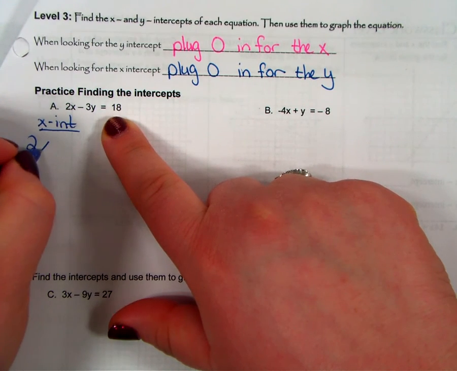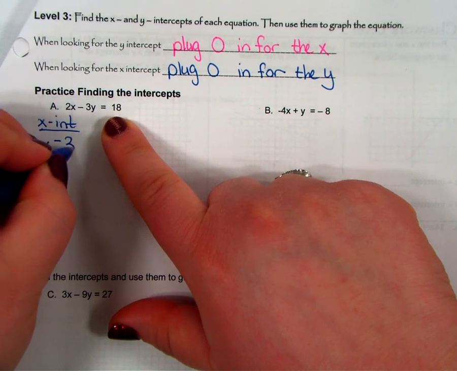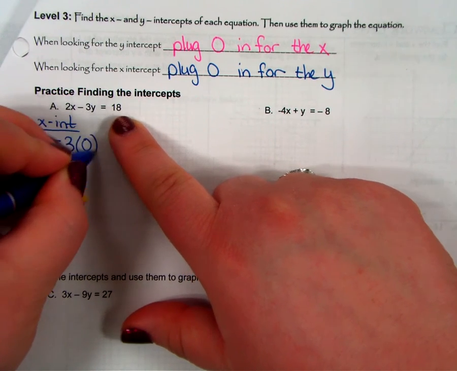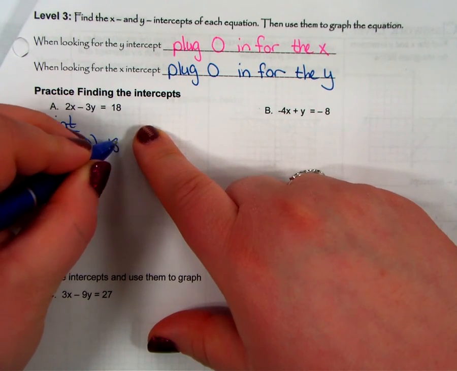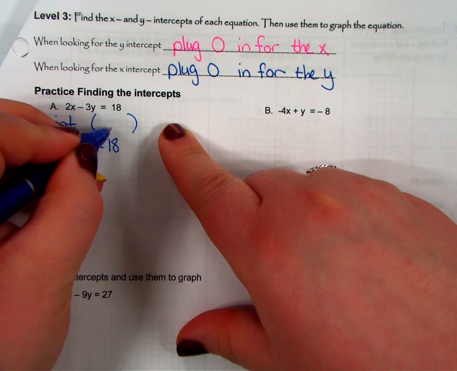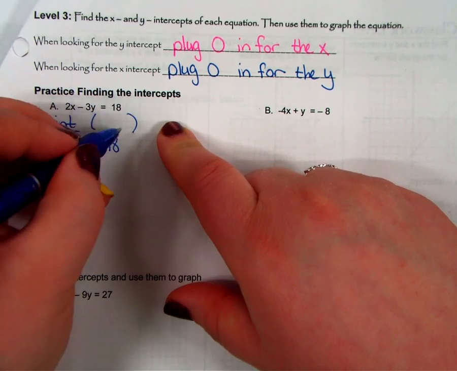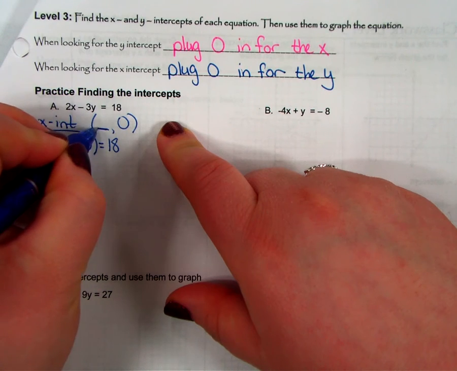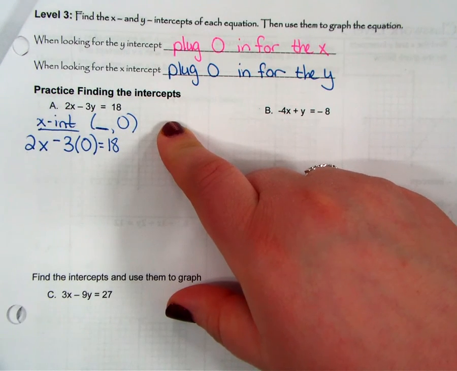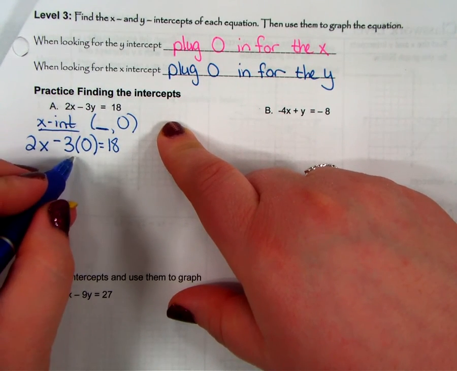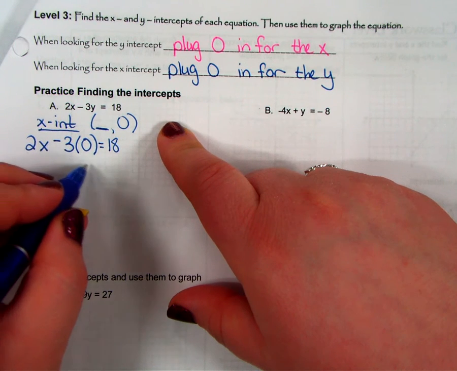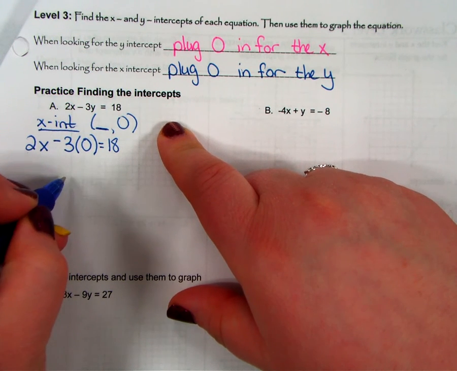So I have 2x minus 3 times 0 equals 18. And that's because I already know what my point is going to look like. It's going to have a 0 here, and I'm looking for what this value is. So I have negative 3 times 0. That gives me just 0.